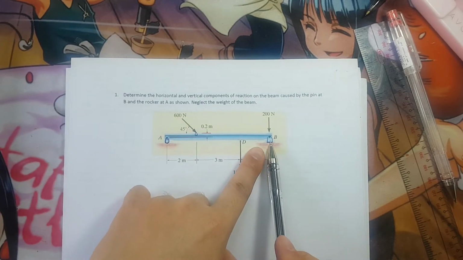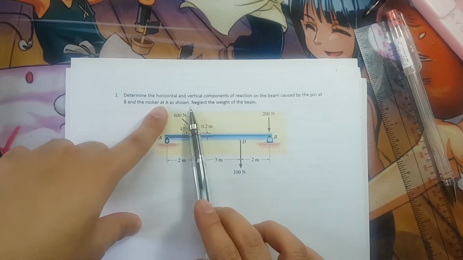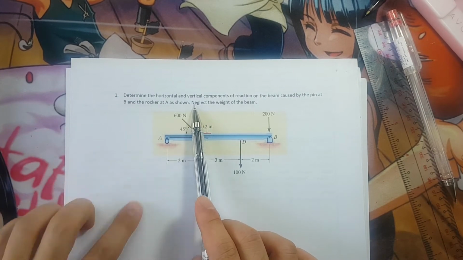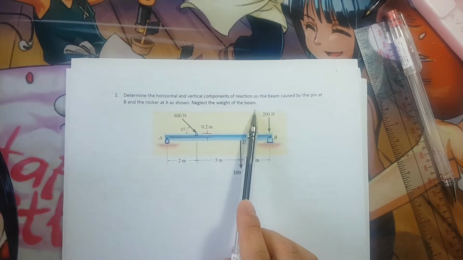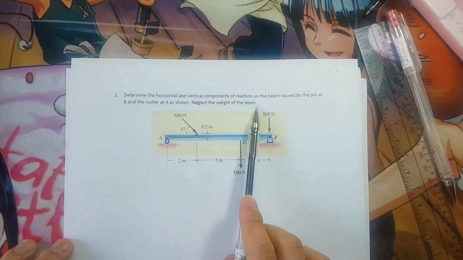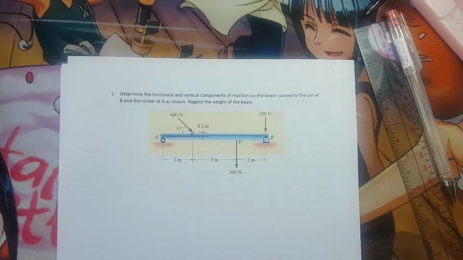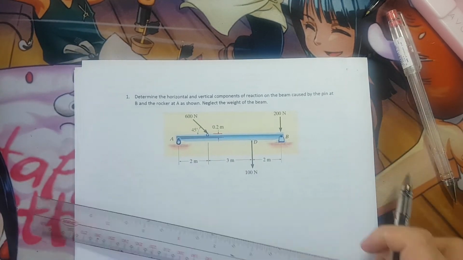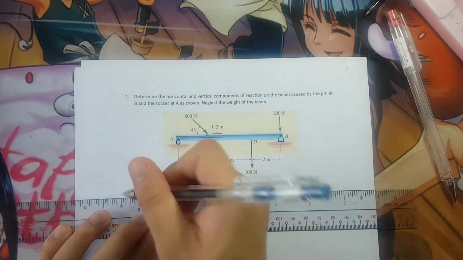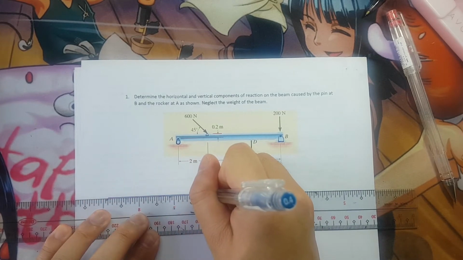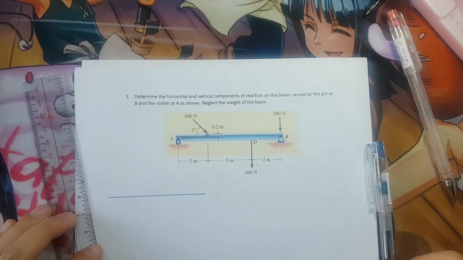So we have a pin connection at B and a rocker at A as shown. So neglect the weight of the beam. So since we're going to neglect the weight of the beam, we're only going to consider these three forces present. Okay, so to start with, we need to draw our free body diagram. So if this is my free body diagram, what are the forces involved?